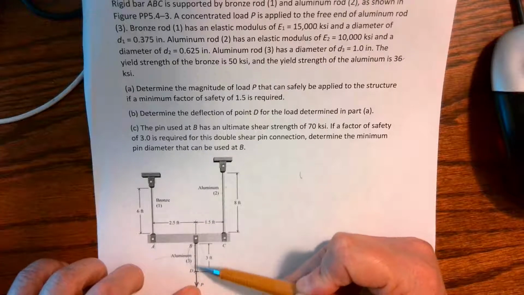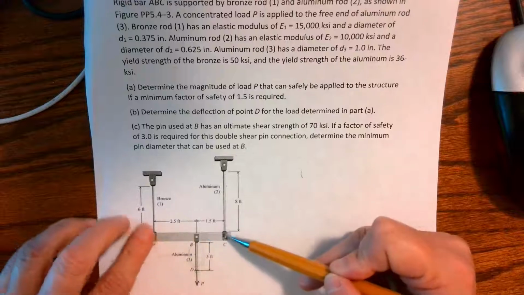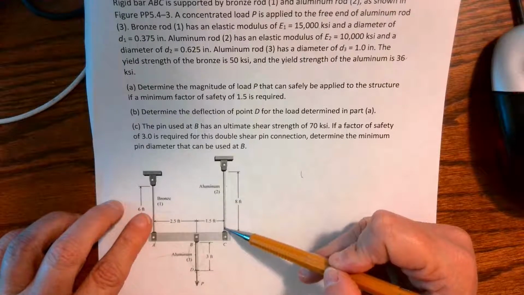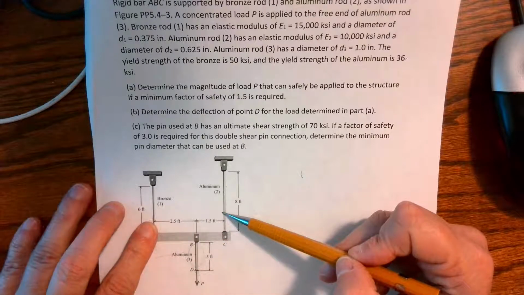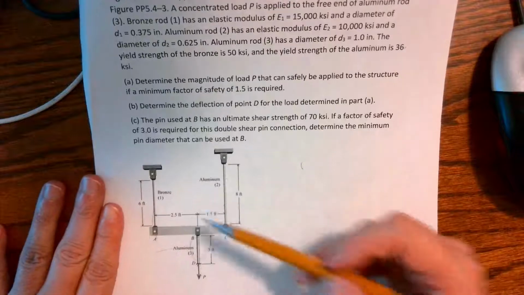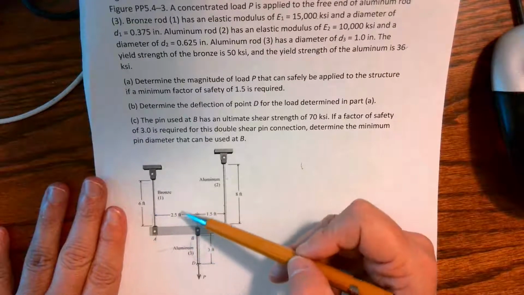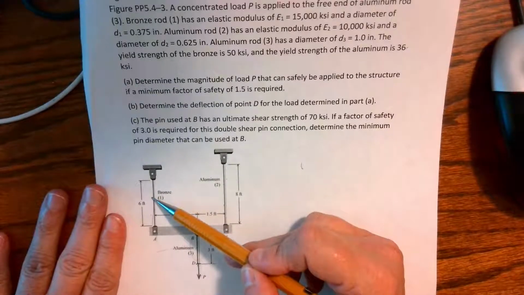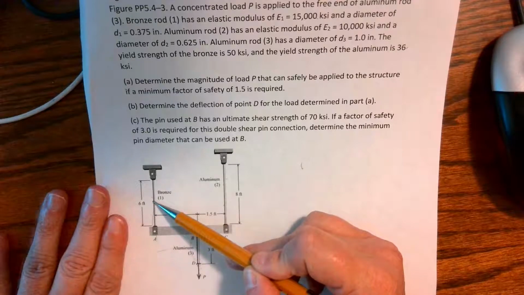Or I could load this piece and it could stay intact, and my force works its way up these 2 links or 2 cables. I could have failure of the bronze or failure of the aluminum. So I have to go back and calculate, given the yield strength of these materials and my factor of safety, a load which causes failure of member 1.